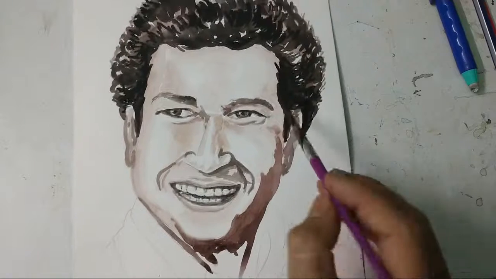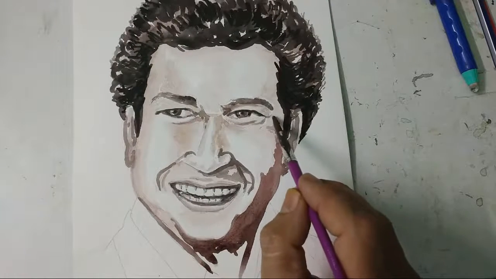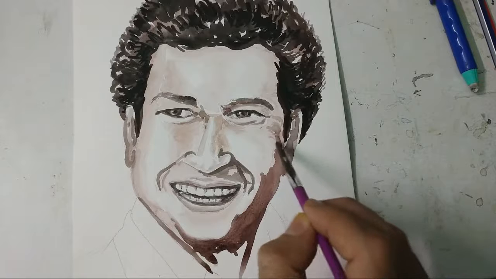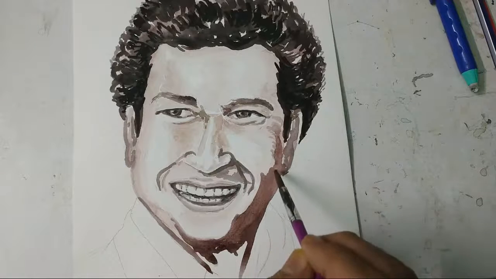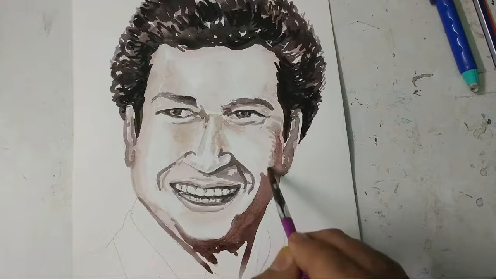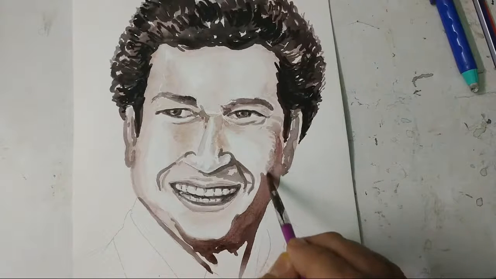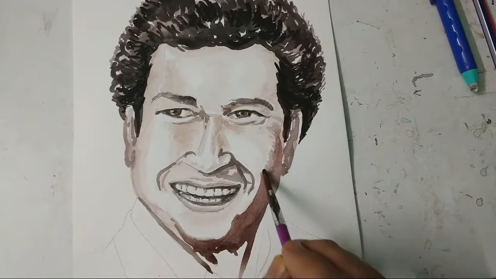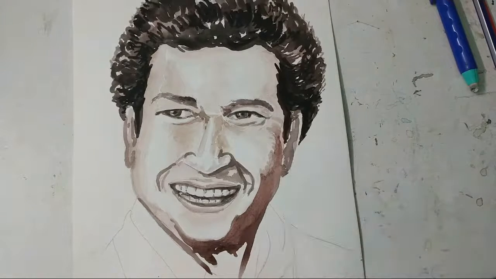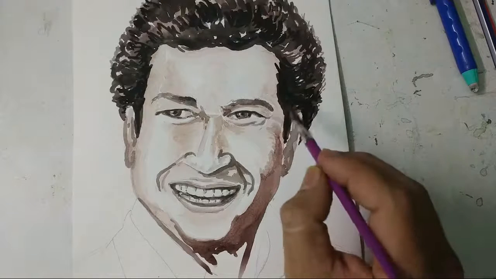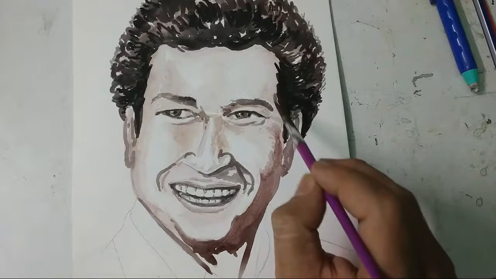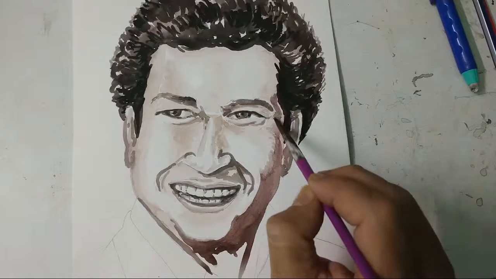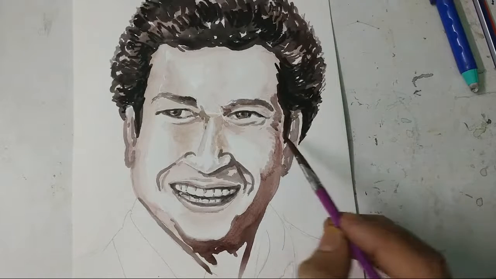Now here in the upper area I will just curve it. So you are seeing the color lining I had done. Now over that we will put a shade in the form of a curve. So what happens? The shade will become dark, and this will make the right side dark.